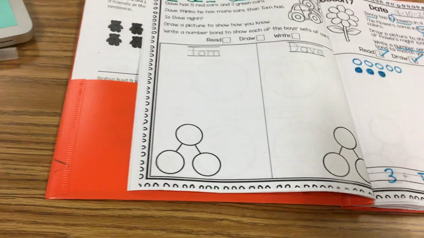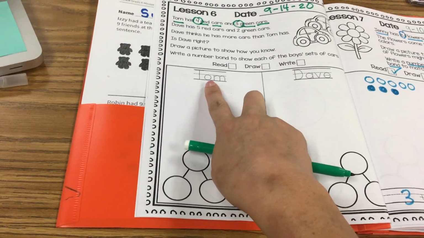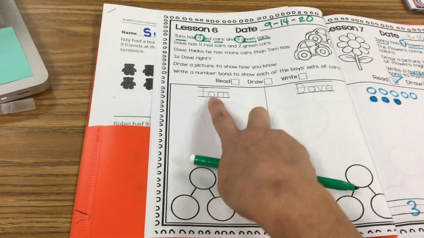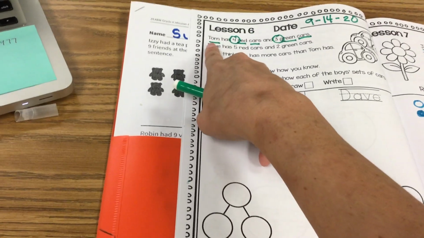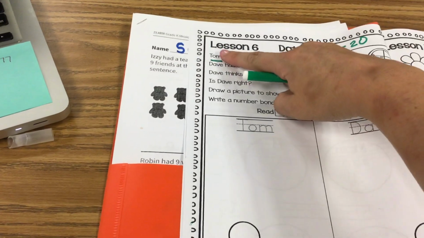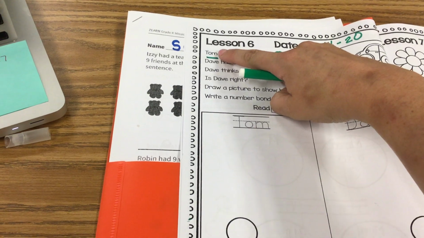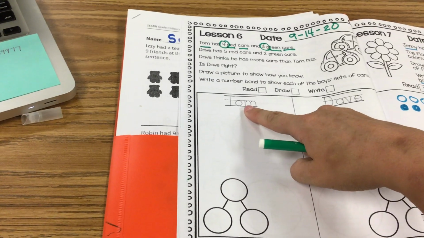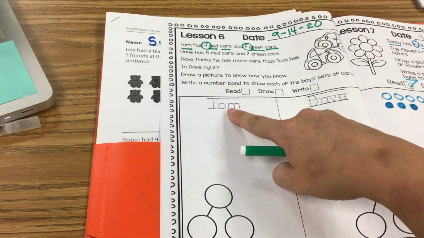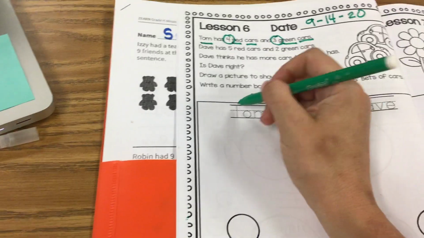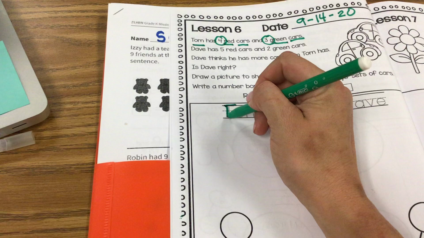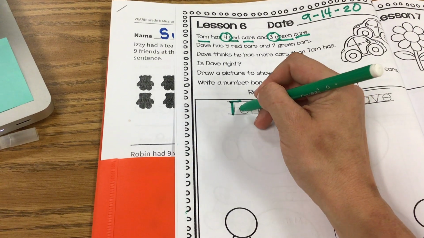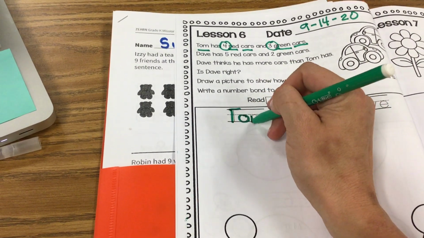Now you'll notice down here, Miss Suggs has already given you Tom's name. So find Tom's name. Now look, I'm going to teach you something. This is called the bring it down. You're going to look here and you're going to bring it straight down. Does that word match that word? Yes, it does. So go ahead and trace Tom. We're going to go ahead and do his drawing now.